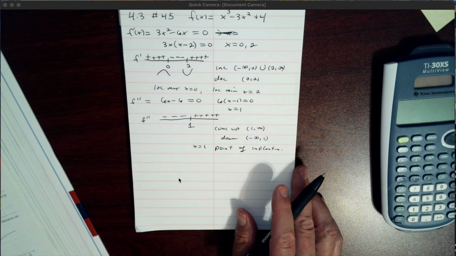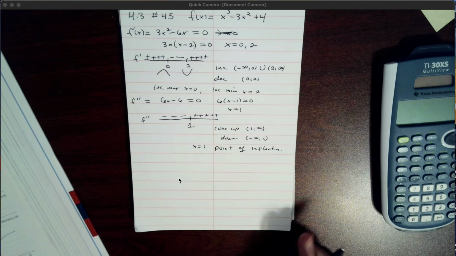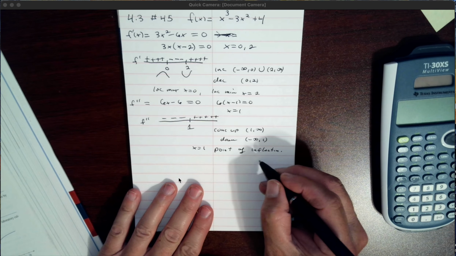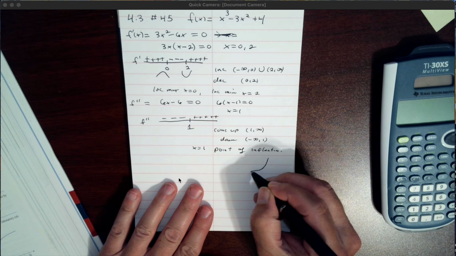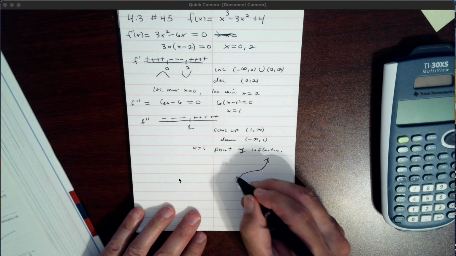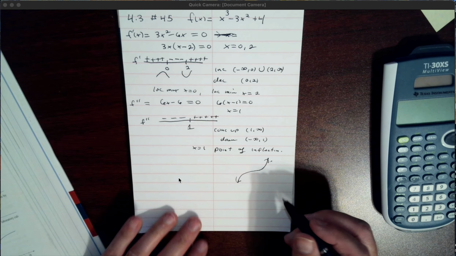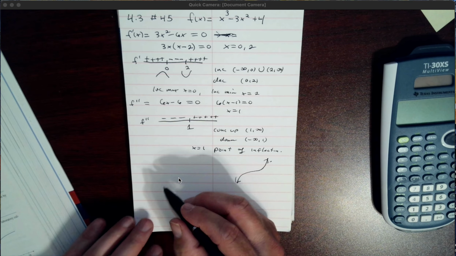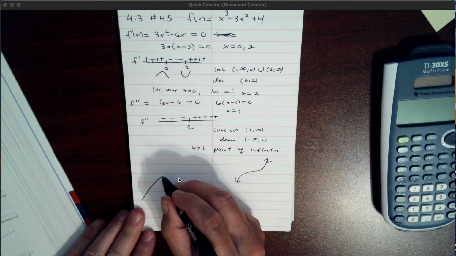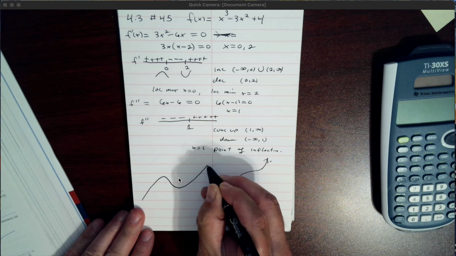Sketch the graph. So we can now basically come up with a decent graph. Since this is x to the third power, we know the long-term behavior is something like this. But it's going to have turning points. In the end, it's going to look like this when x goes to infinity and minus infinity. So we're going to be concave down but increasing, and then we're going to have a local maximum, and then a local minimum, and then we're going to go up.